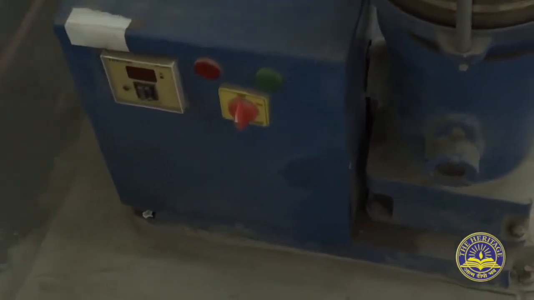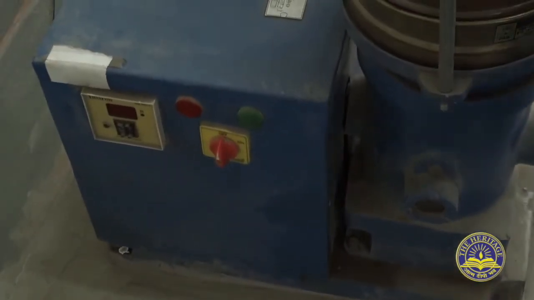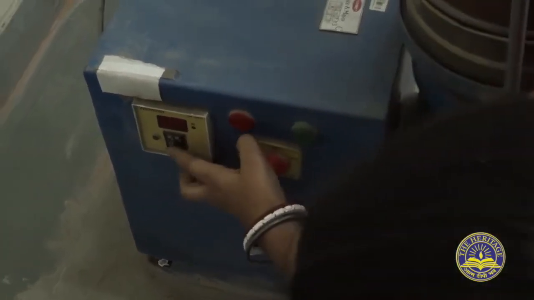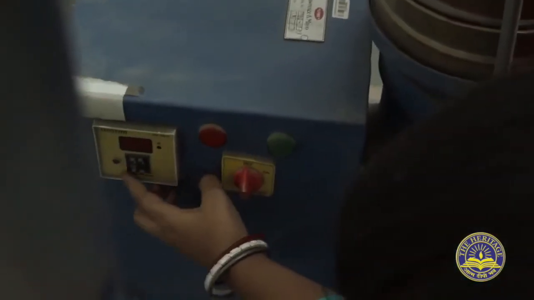Here there is a digital timer, and 99 seconds is written here.